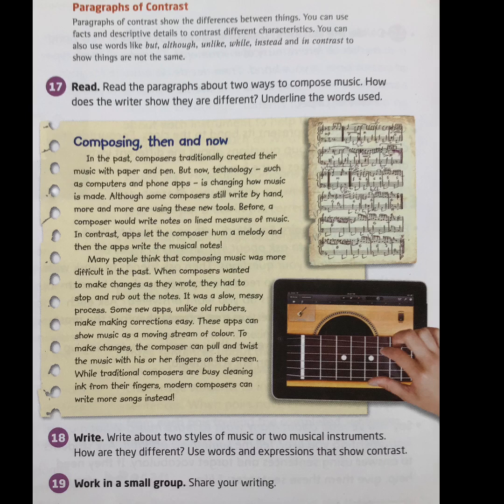But now, technology, such as computers and phone apps, is changing how music is made. Although some composers still write by hand, more and more are using these new tools.